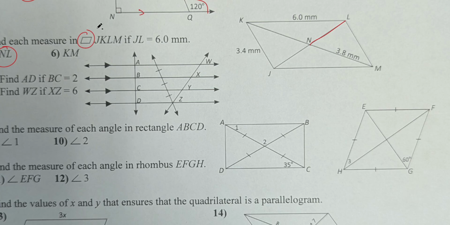And, oh, I was going to say, they didn't tell you enough. I forgot about this. They tell you this as well, don't they? Everybody see that? That's important. Okay, they tell you JL. JL is from here to here. And how long is that? That's 6. What are we trying to find?